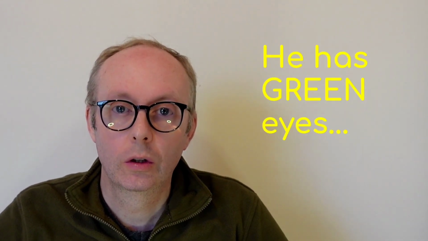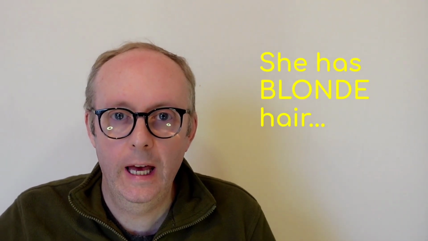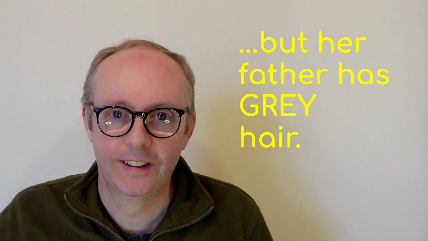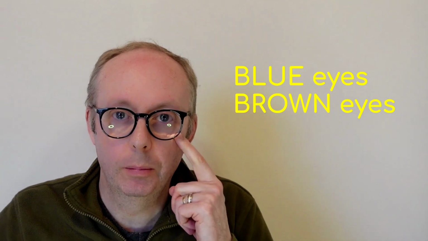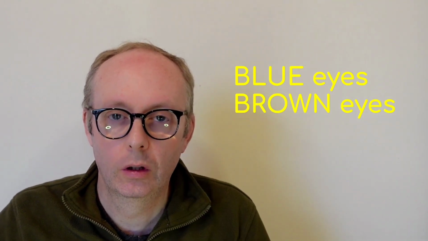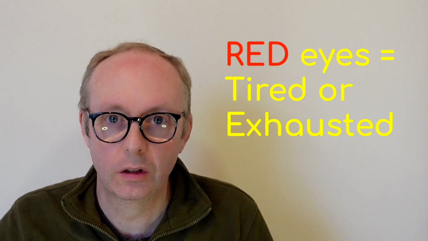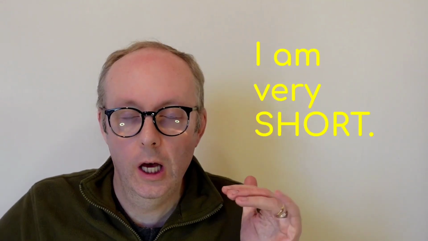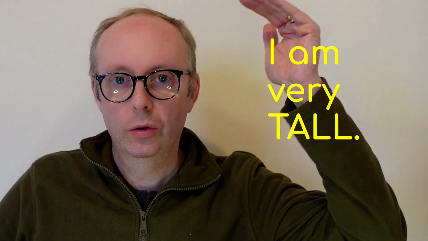He has green eyes and tanned skin. She has blonde hair. But her father has grey hair. We can also use for eyes blue or brown eyes. Red eyes means that you are tired or exhausted. Dark skin or light skin. I am very short or I am very tall. Adjectives, descriptive words that help us describe the body, or the face, or the hands, or the feet.